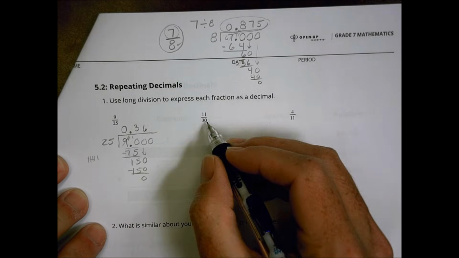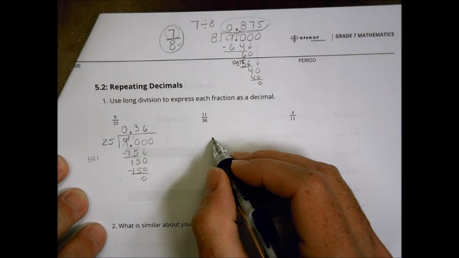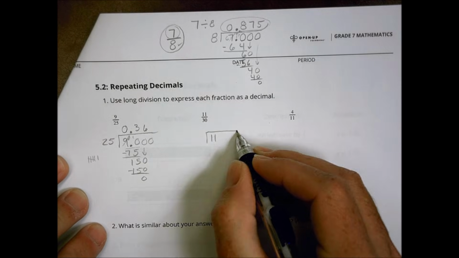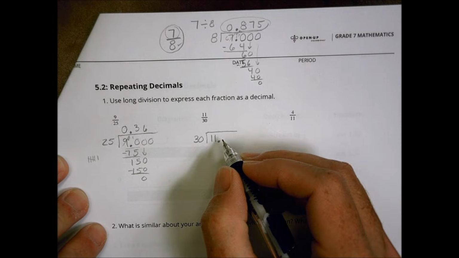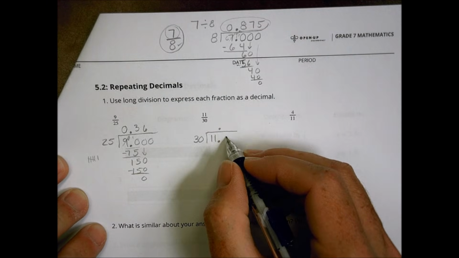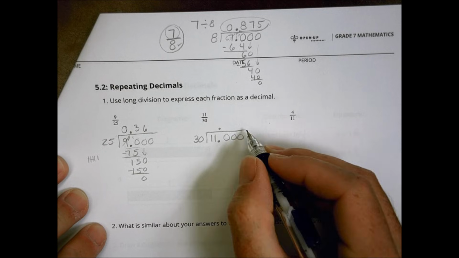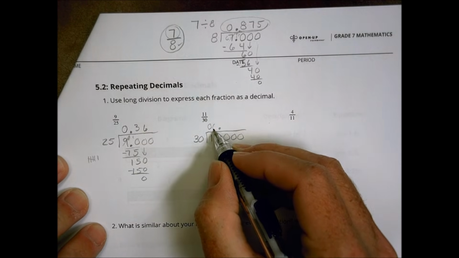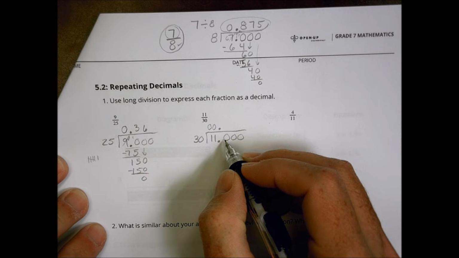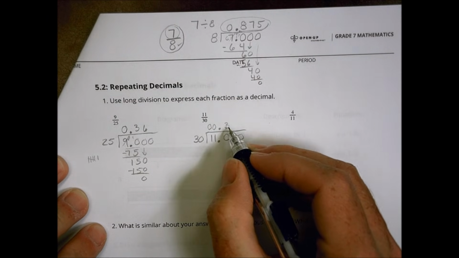When I do 11 30ths, same idea. 11 won the match, it's going to go live inside the house. 30 lost, gets to live outside. I have my television, need to connect my satellite dish there, and add a couple zeros so I can enjoy the show. 30 does not go into 1, it does not go into 11, does it go into 110? It sure does. We would say 3 times.